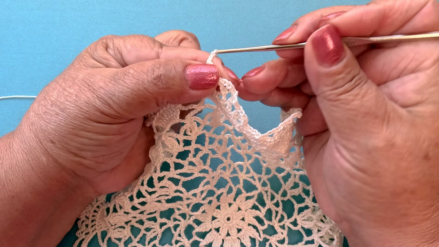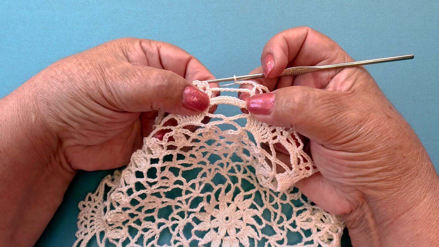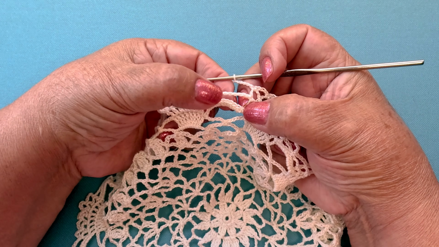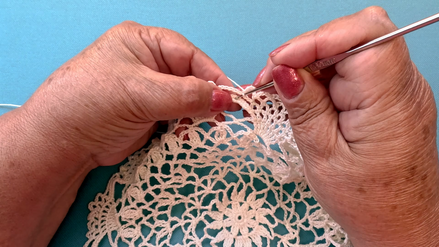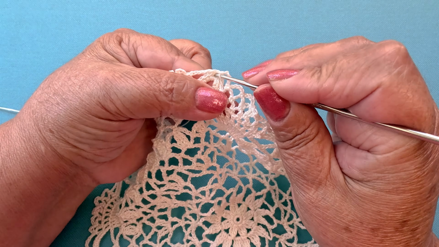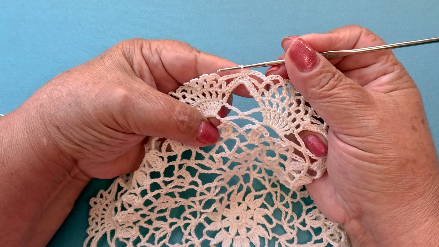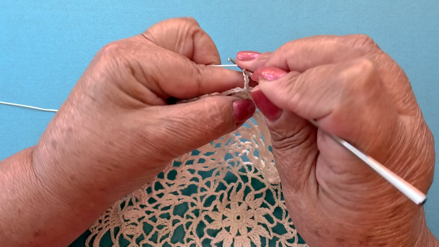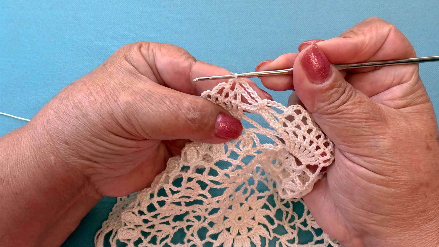5 chains. Single crochet in the middle of the 10 single crochets before the previous row. 1, 2, 3, 4, 5, and in the next space, enclosing the chain space of previous row. Chain 5. Single crochet in the next chain 4 space.